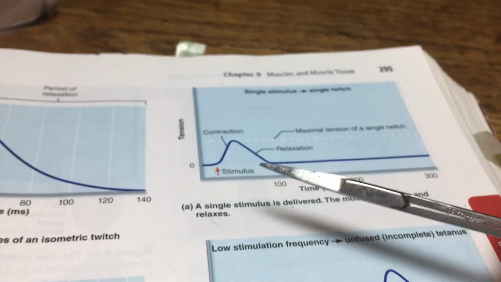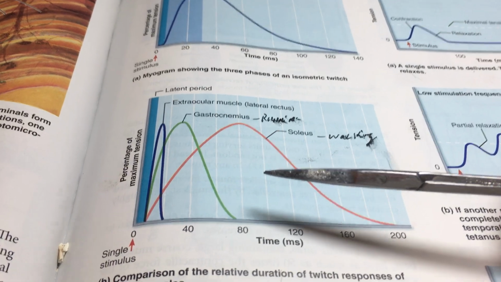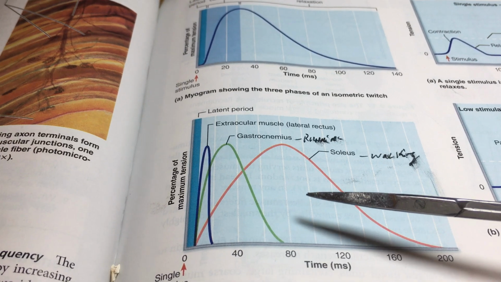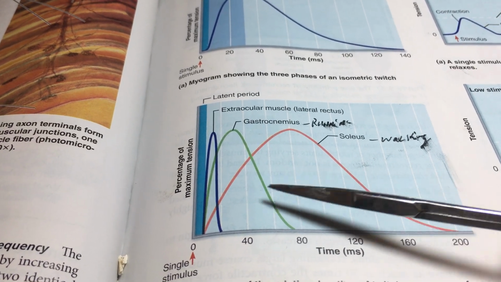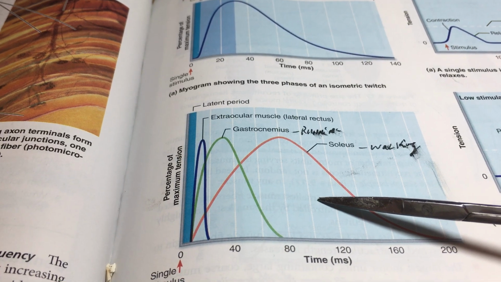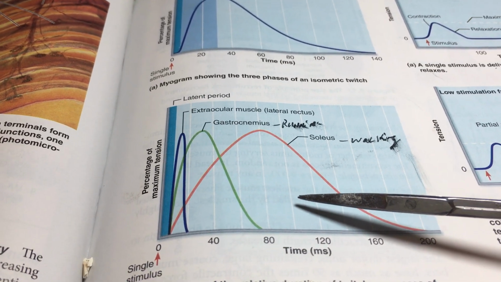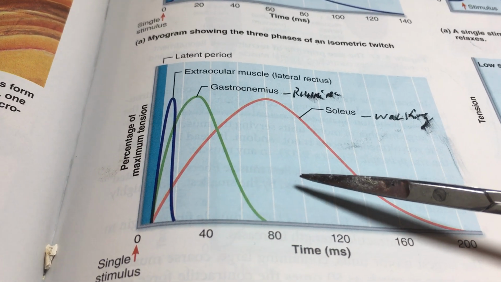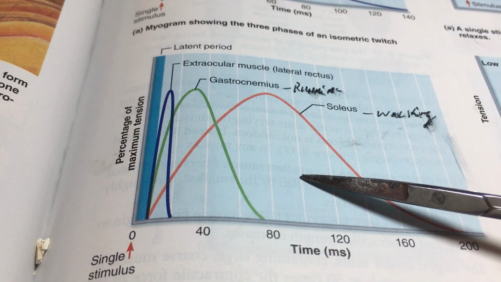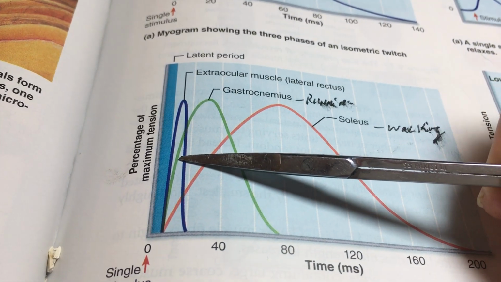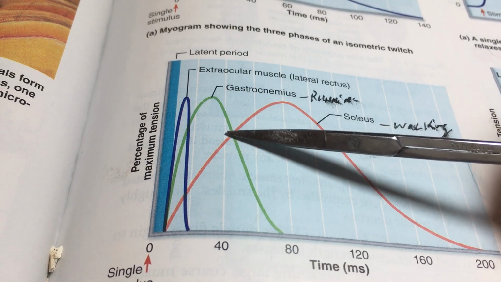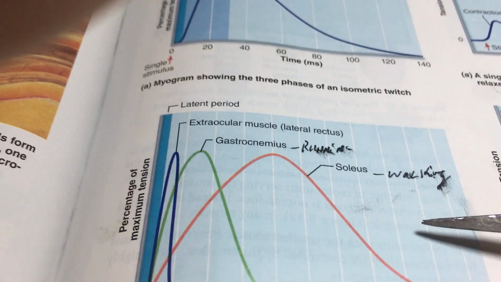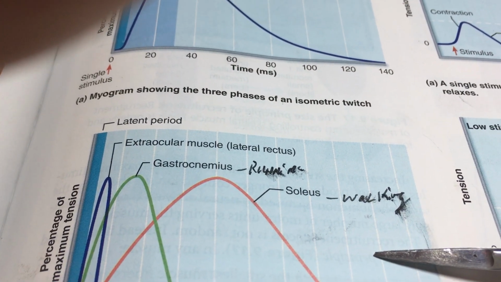So at any rate, let's move on and consider that twitch happens at different rates in different muscles, and particularly there's probably all three of these rates in any given muscle, but usually muscles are dedicated in some way to maximizing the type of muscle cells that have a certain kind of twitch. So here we have rapid twitch, and here we have a medium type of twitch. Here we have a slow twitch, and I have slight smudges here describing some things.